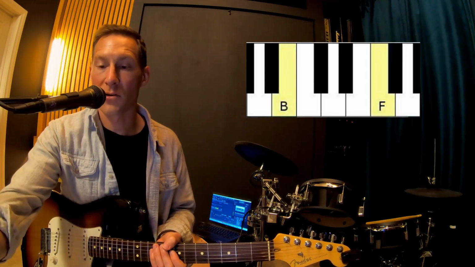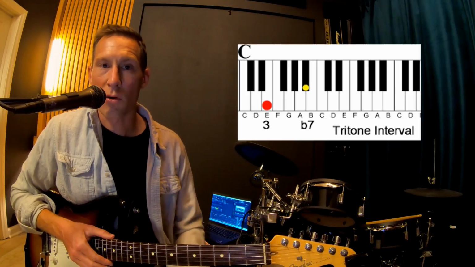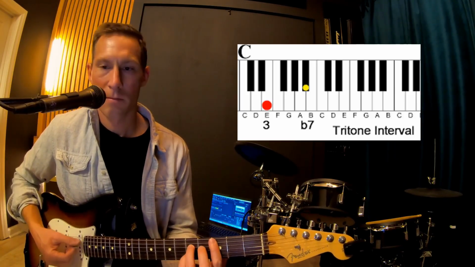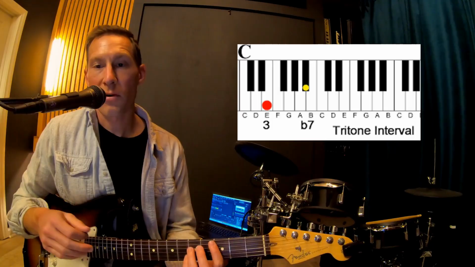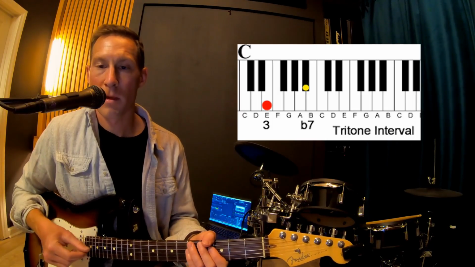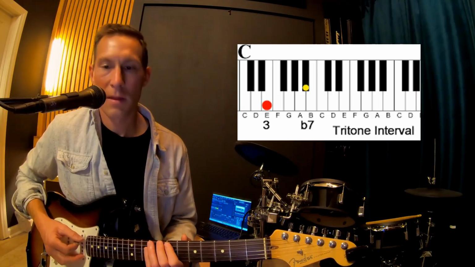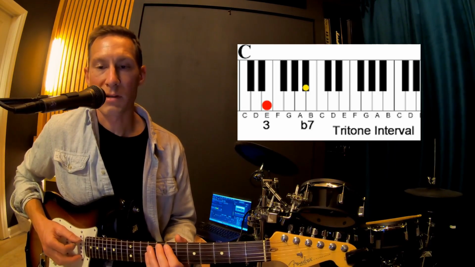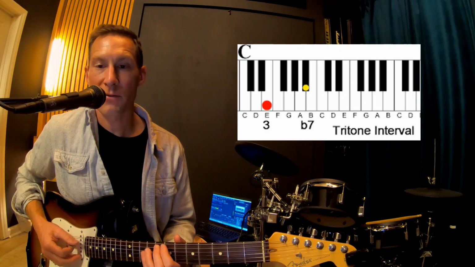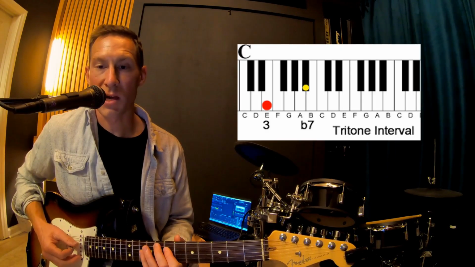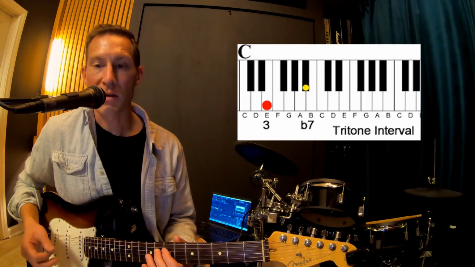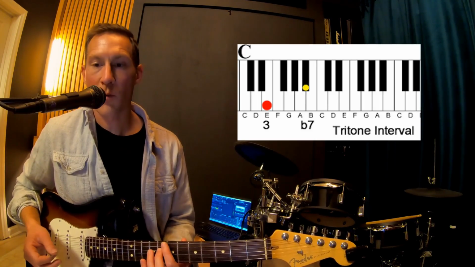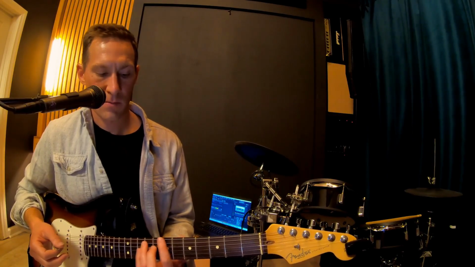We also see tritones occur in a dominant chord, so in a dominant 7th chord. The tritone occurs between the 3rd interval and the 7th interval. In a C scale, the 3rd is E, E to F is a half step, F to G is a whole step, G to A is a whole step, A to B flat is a dominant 7th, is a half step. Add that together, and we get 3 whole steps.